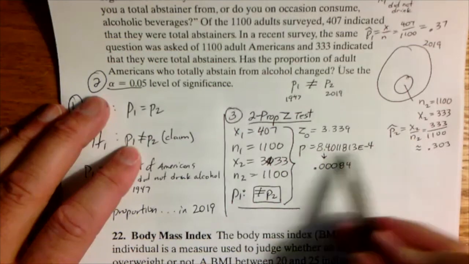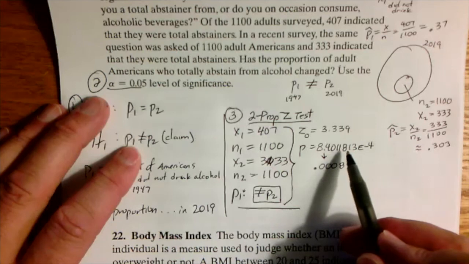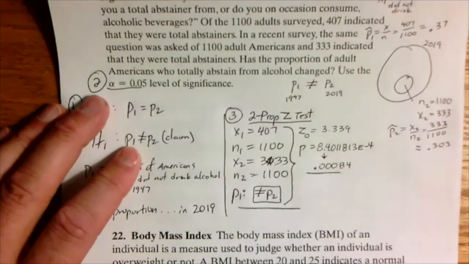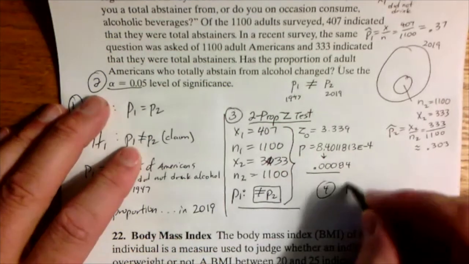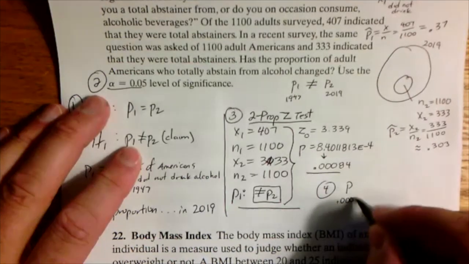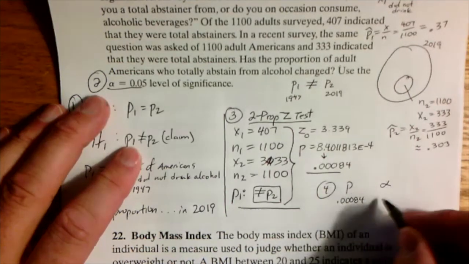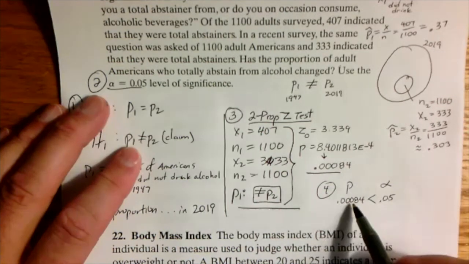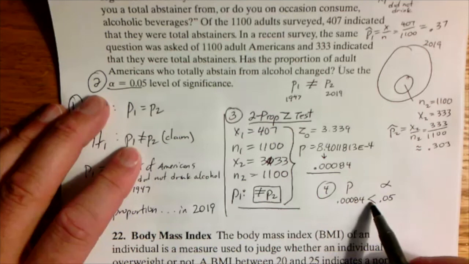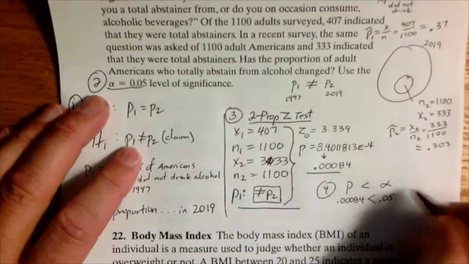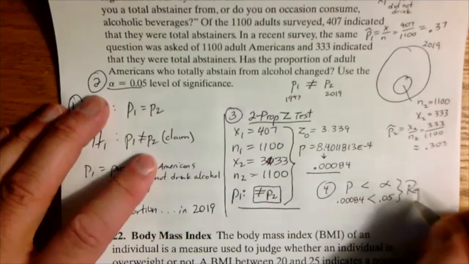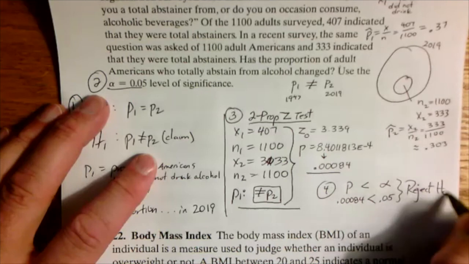So be careful how you read that. You may have even encountered this in some of your problems in 10.3 and 10.2. All right, step 4, p is equal to 0.00084, alpha is equal to 0.05, and certainly our p-value is less than our alpha value. P is less than alpha, so we reject the null hypothesis.